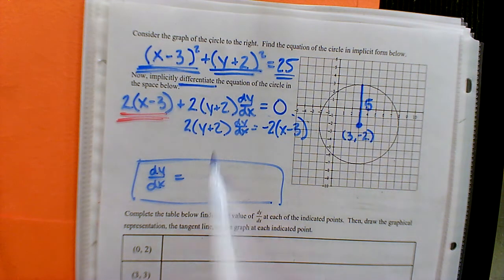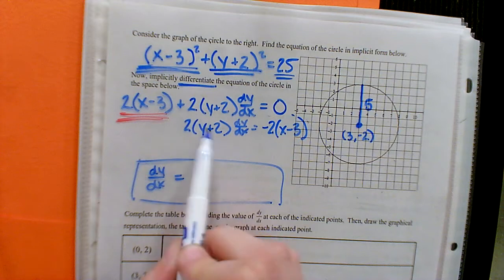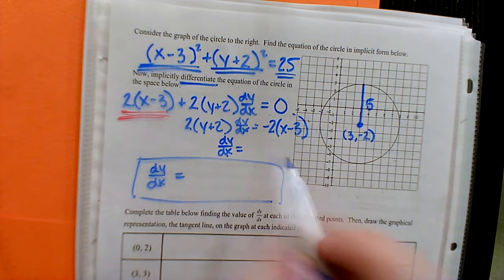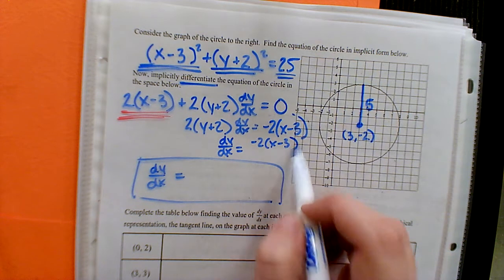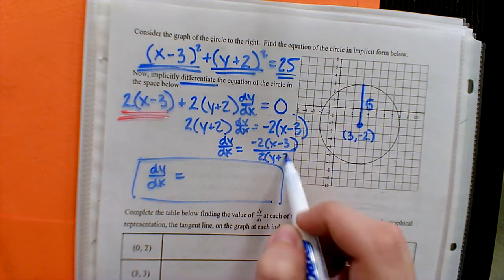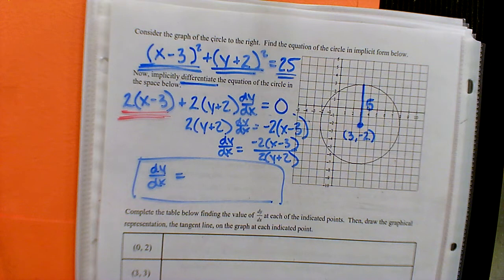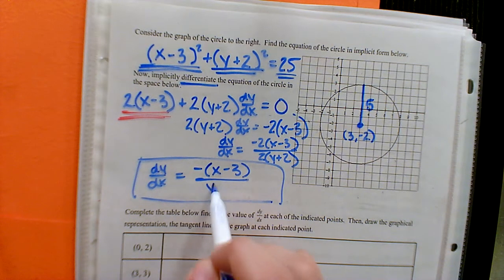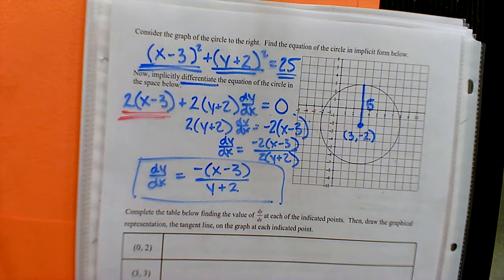Go, Brayden. All right, so we're going to divide this whole thing to the other side. So if we divide that over, maybe I'll go ahead and write it down and then we'll simplify it. So we have negative 2x minus 3 up top and then a 2y plus 2 on the bottom. The 2's are going to cancel, but we're just left with a negative sign up top and then the x minus 3 quantity with the y plus 2 underneath. All right, so there's our cleaned up derivative. Okay, our simplified version, dy over dx equals something.